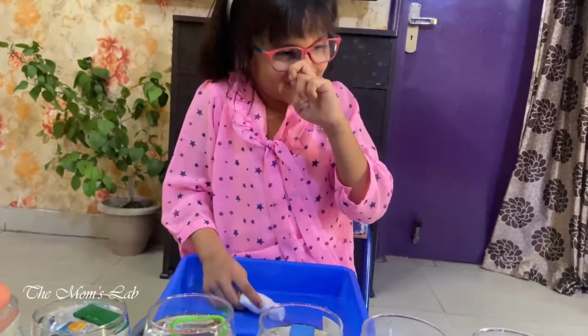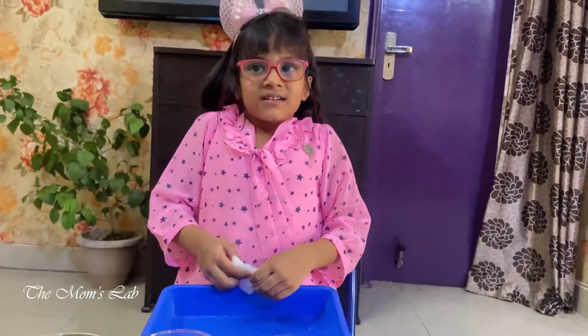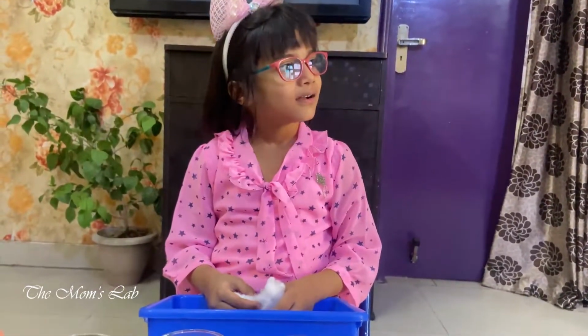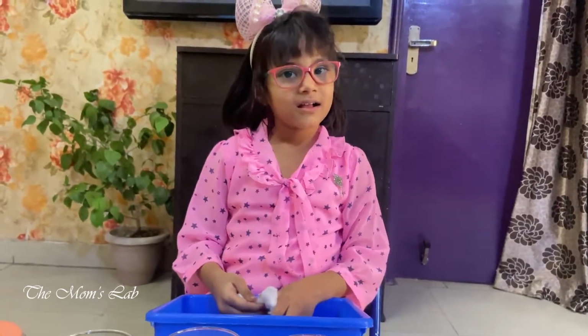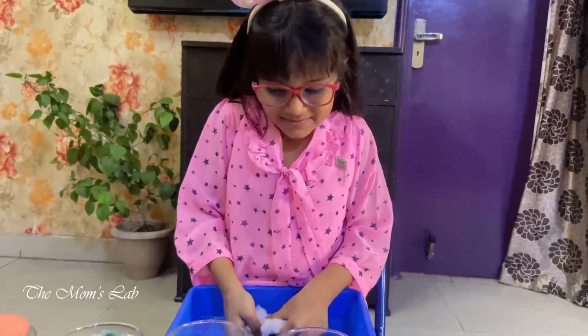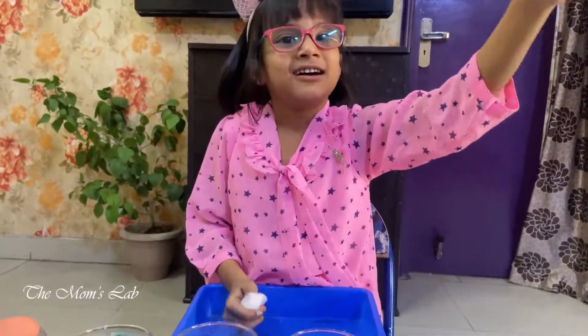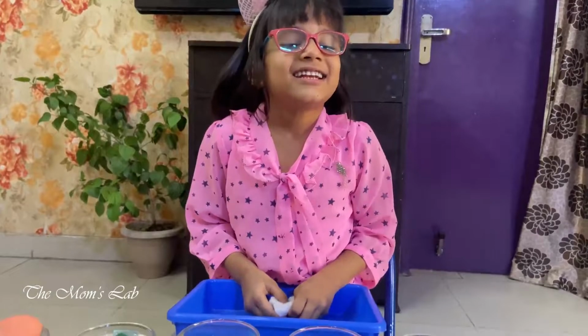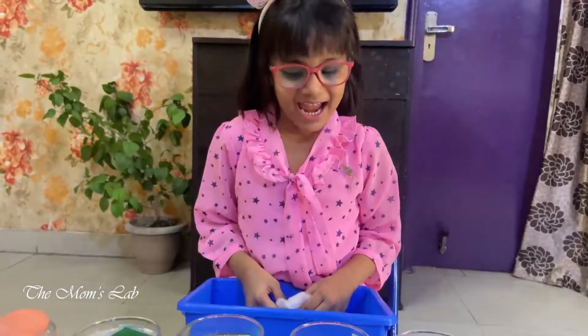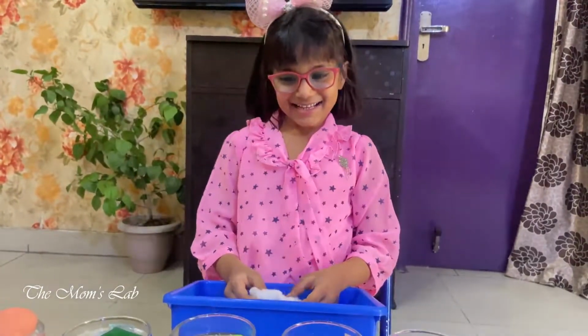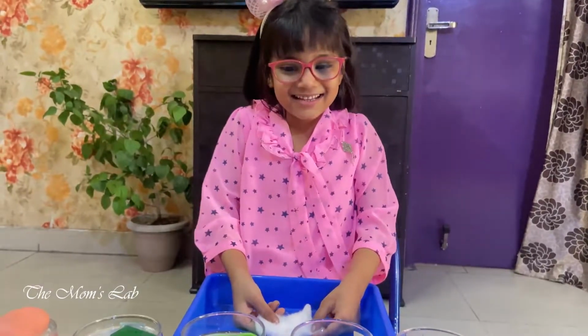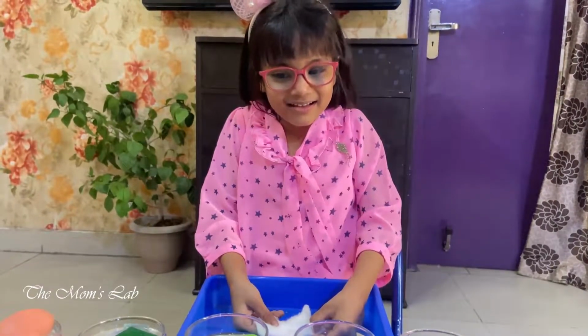How can we get cotton? With a tree or somewhere else? Where did you find the cotton? How does it grow? Tree. You know it. Yeah. It's made from a plant.